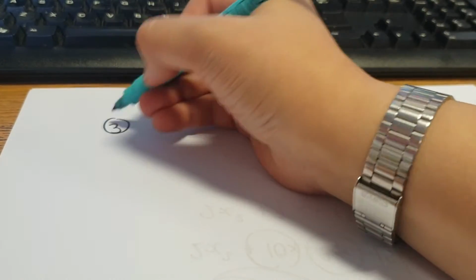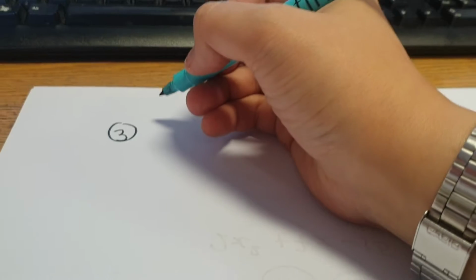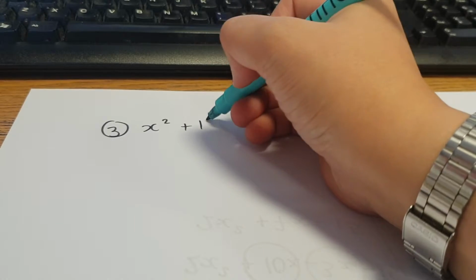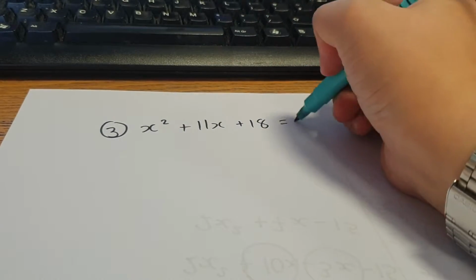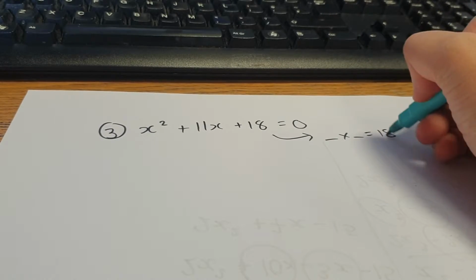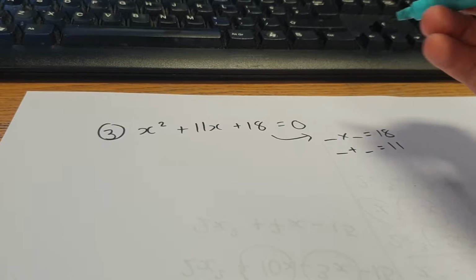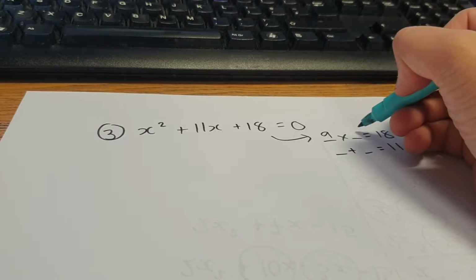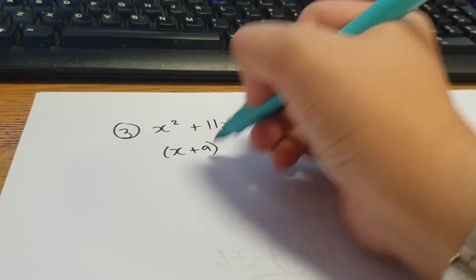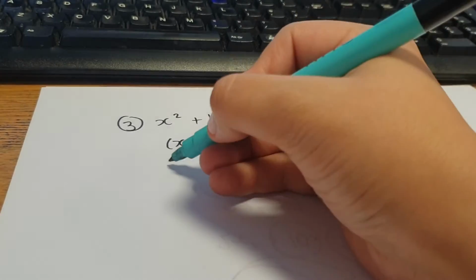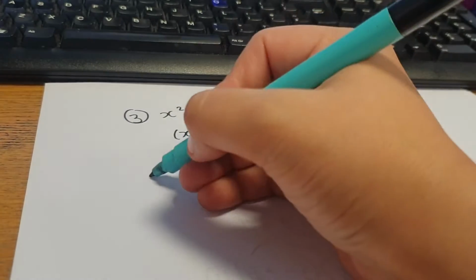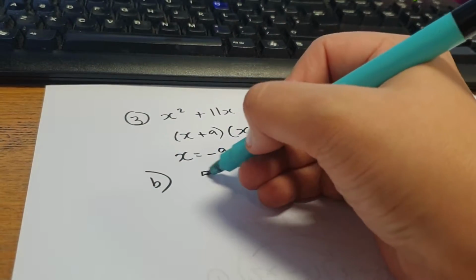Okay. Now when we do number 3, we have solve by factorizing. Some of you didn't read that word solve. So if 2 numbers are multiplied to give you 18 and they add to give you 11, you've got 9 and 2. Both positive because they're all positive. Now some of you did this and then you left it. Remember, it does say solve. So x is equal to minus 9, x is equal to minus 2.